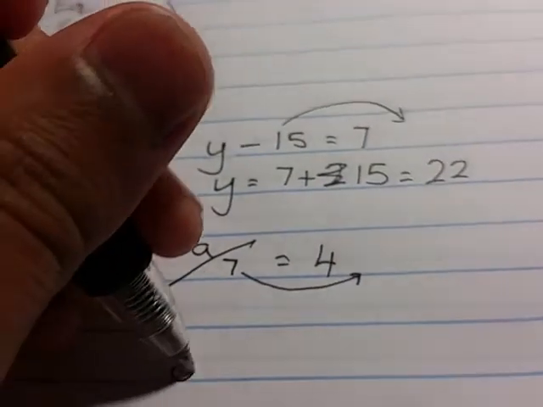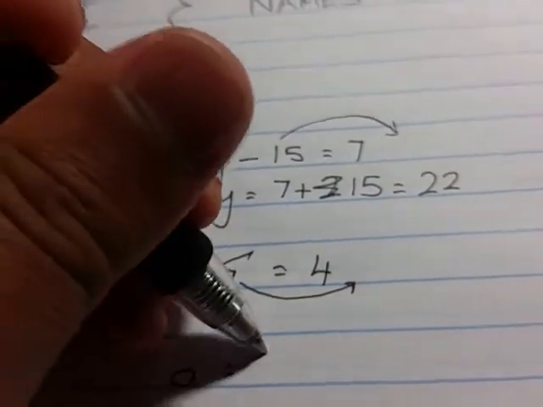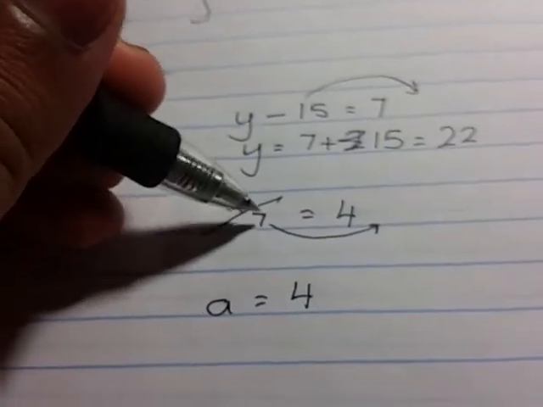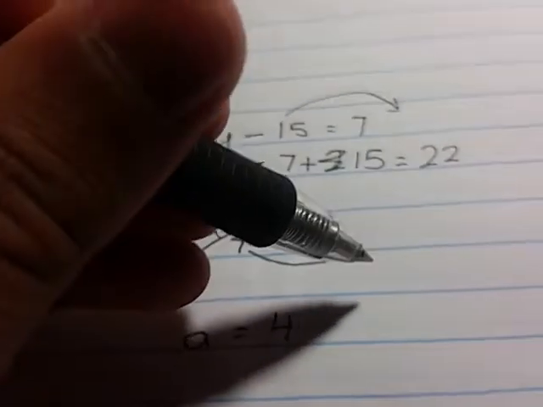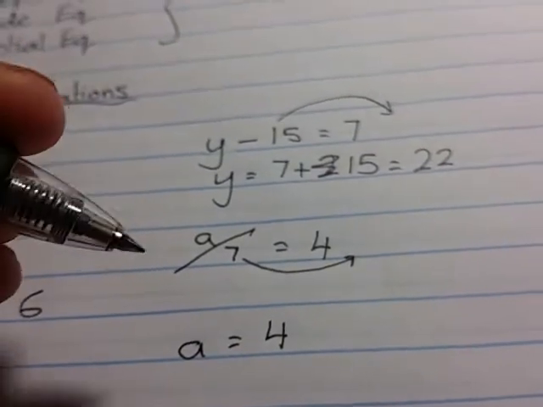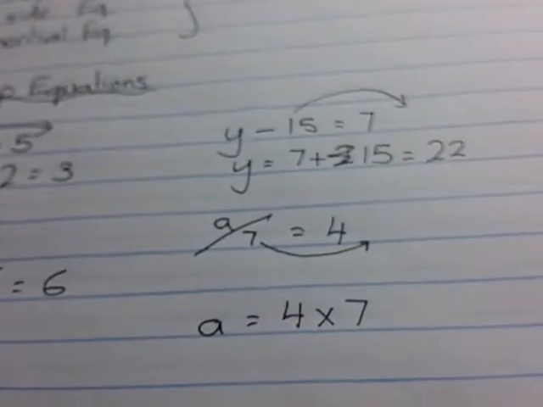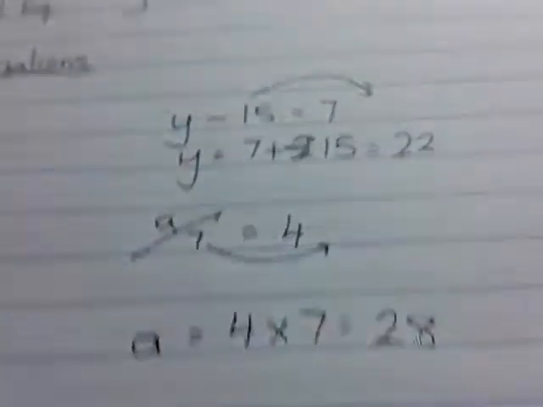So you end up with a equals 4, and then a division by 7 on the left hand side moving it to the right, the opposite of division is multiplication. So A will equal 4 times 7, which will give you 28.